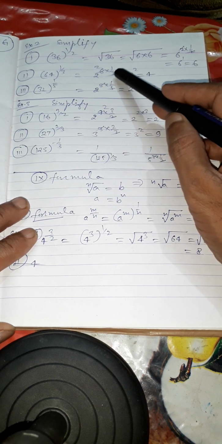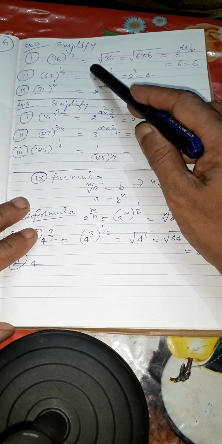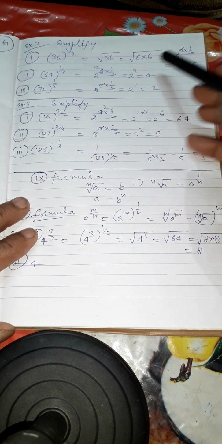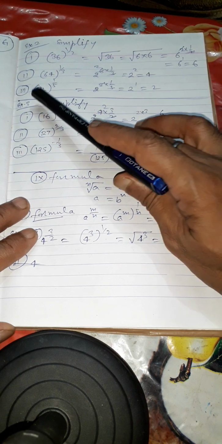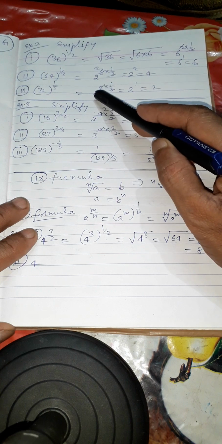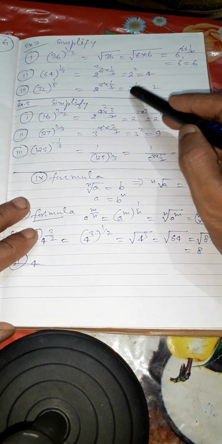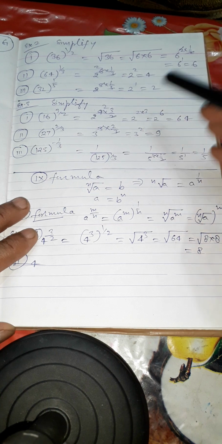First we divide 6 by 3, we get 2, it is 2 to the power 2, which means 4. Third sum, 32 to the power 1 upon 5, 2 to the power 5 into 1 by 5. 5 are divided and we get 2 to the power 1, which is 2.